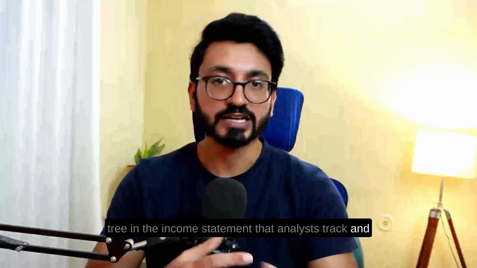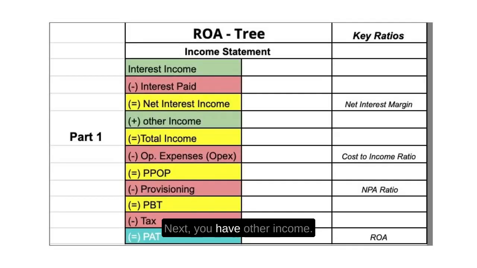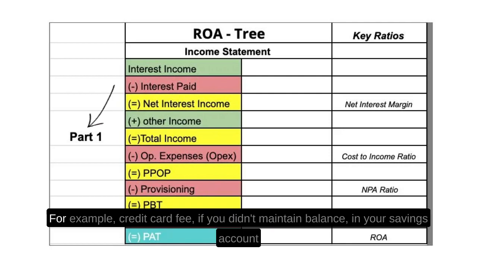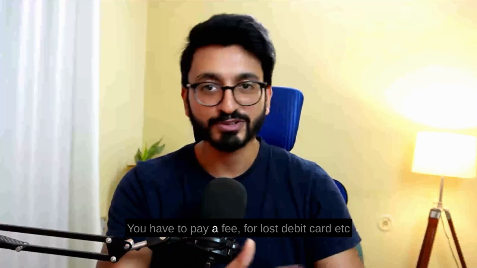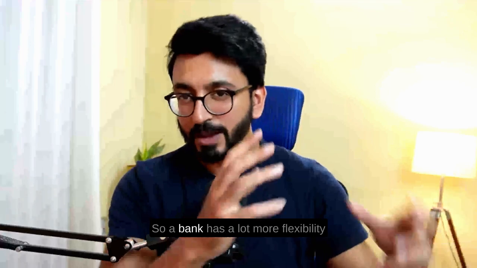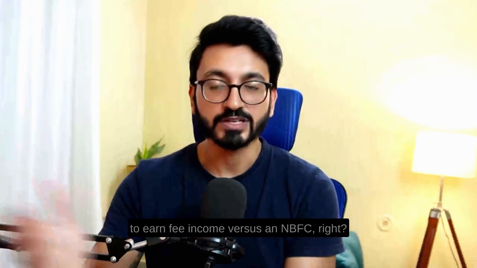that analysts track, and we as investors and analysts can track, right? Next, you have other income. Usually for a bank, it has a lot of different ways of earning fee income, छोटे मोटे यहाँ वहाँ से, right? For example, credit card fee हो गया, आपने balance नहीं maintain किया अपने savings account में, you have to pay a fee for that. आपका debit card खो गया, you ordered a new one. So a bank has a lot more flexibility to earn fee income versus an NBFC, right?